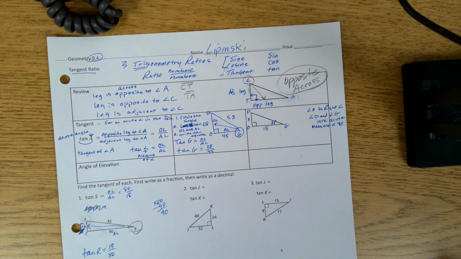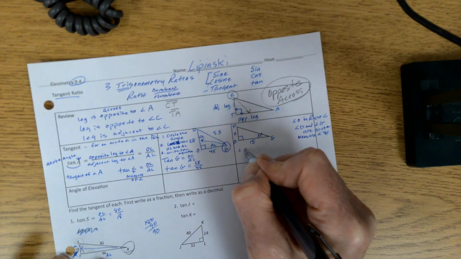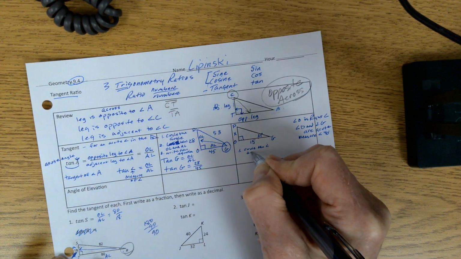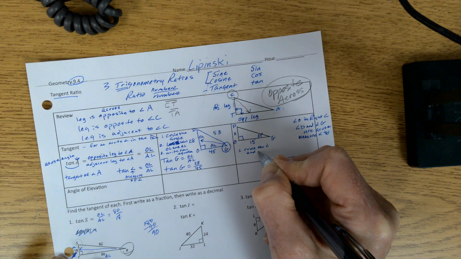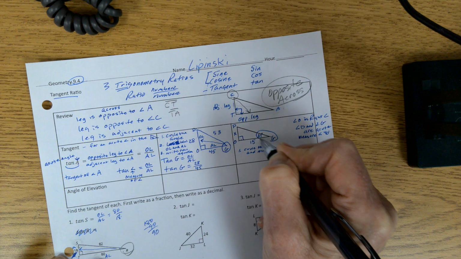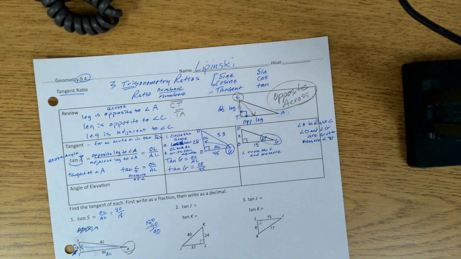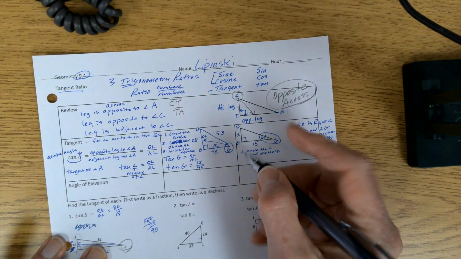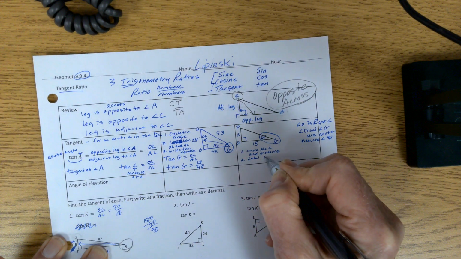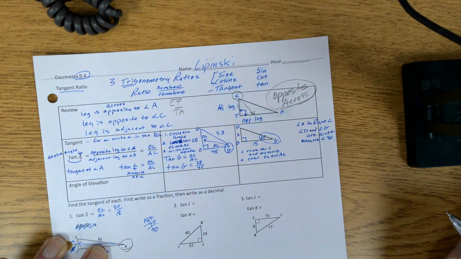So here are my steps. First thing I'm going to do is circle the angle and the measure. Some of you, this is called scaffolding when I give you steps. Some of you will not need all this detail, and some of you will. Number 2, label opposite leg and adjacent leg.